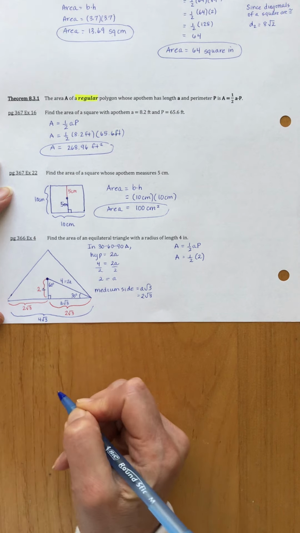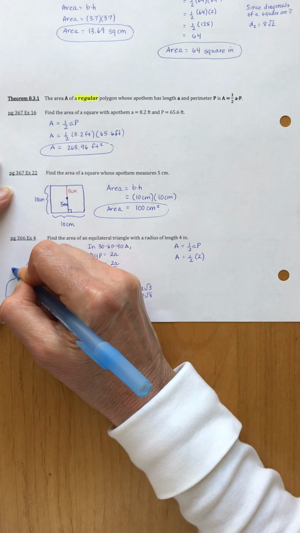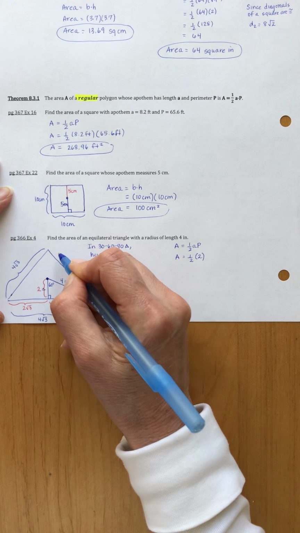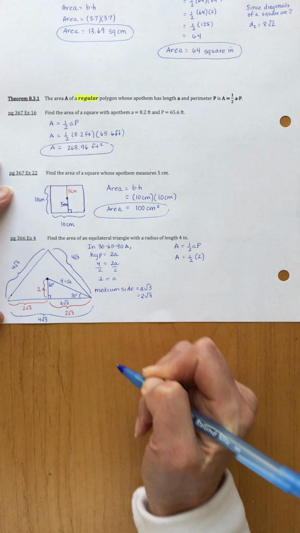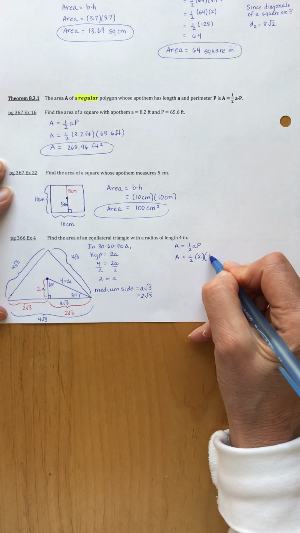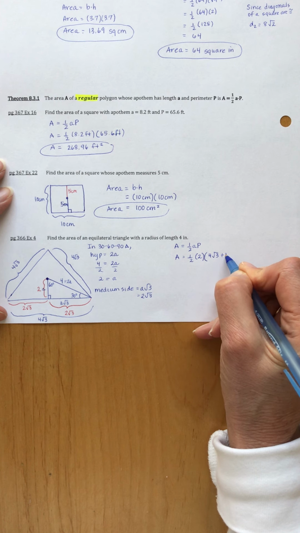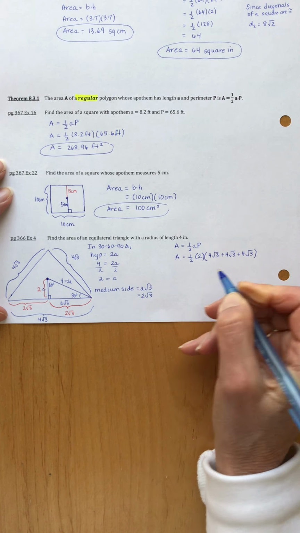We have 4 of them. So that's that side, but then it has to be this side. It's equilateral, so it has to be this side, and it has to be this side. Okay, so when we plug into the formula, the perimeter here would be 4 square root 3 plus 4 square root 3 plus 4 square root 3.